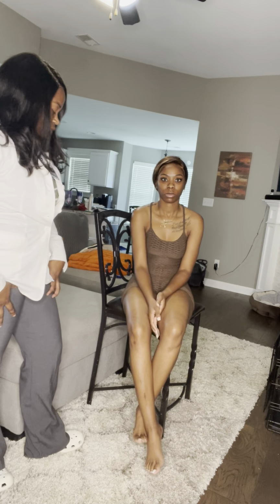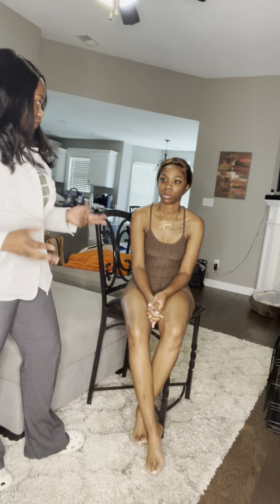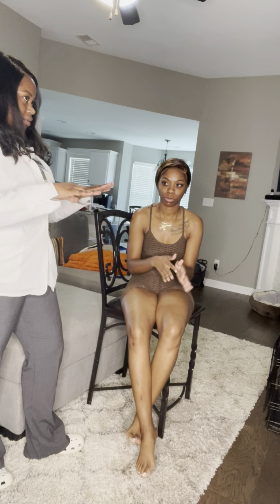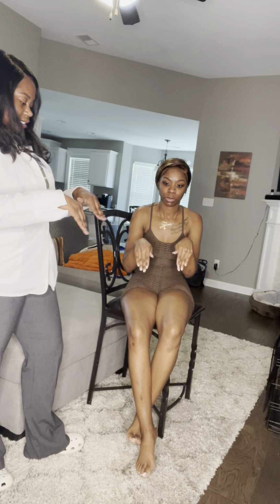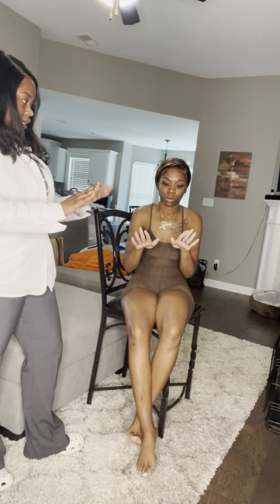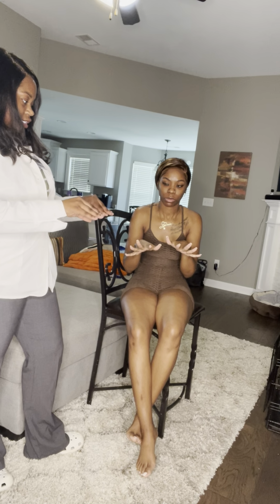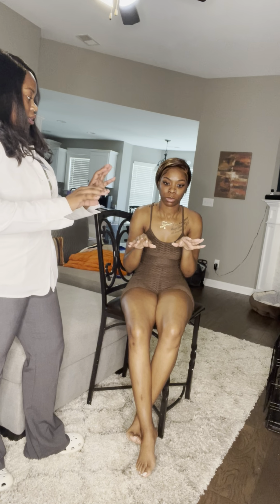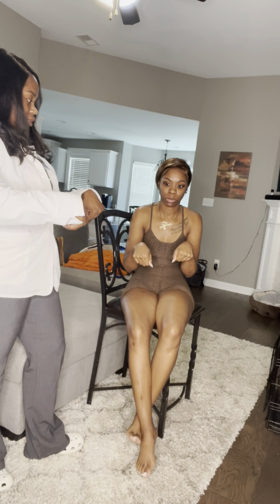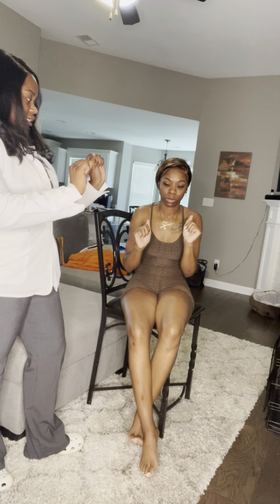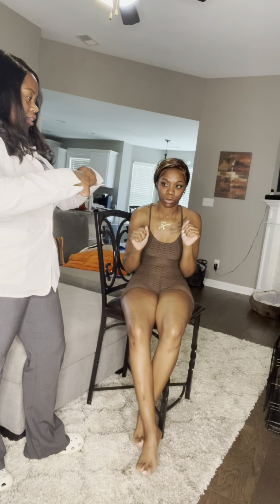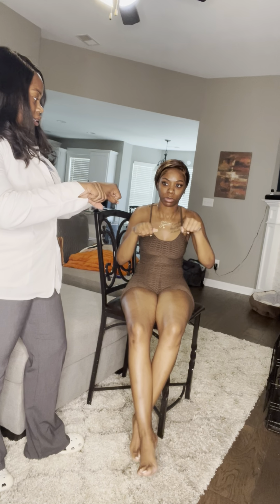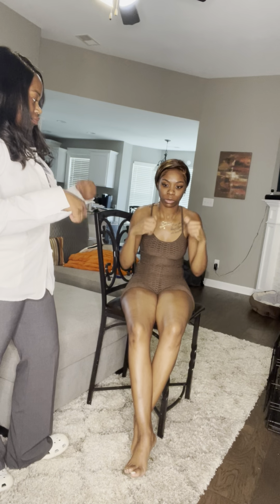Okay, so then we'll start with our range of motion of our fingers. We'll do flexion, extension, hyperextension, abduction, adduction. So then we move to our wrist. We will do flexion, extension, hyperextension, ulnar deviation, radial deviation, and then rotation.